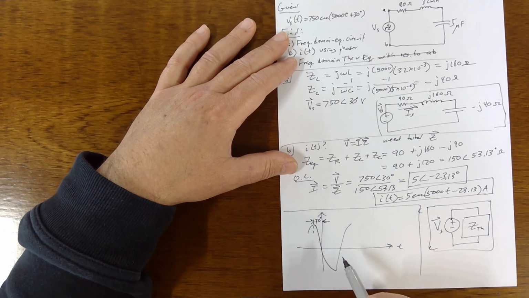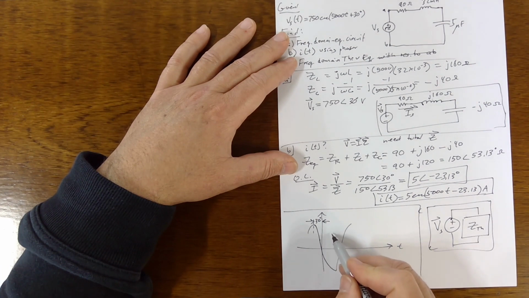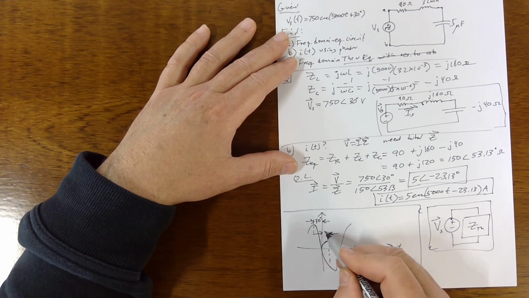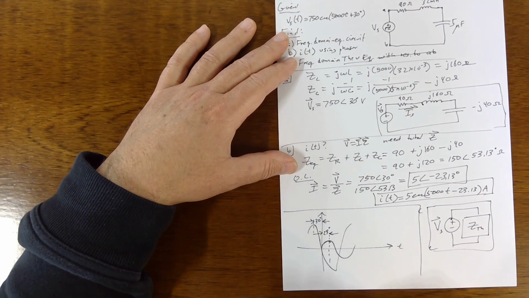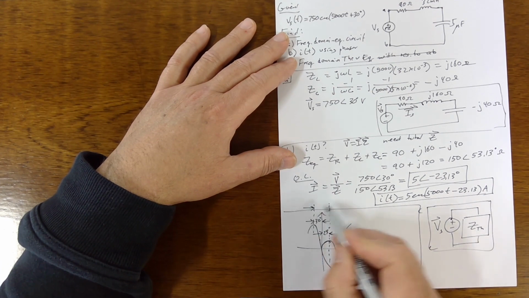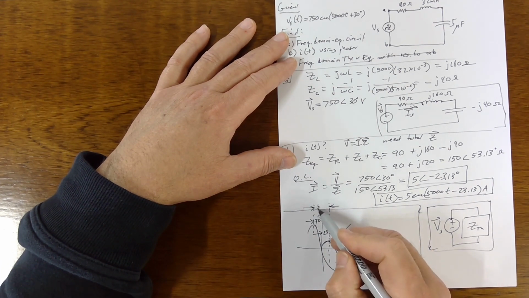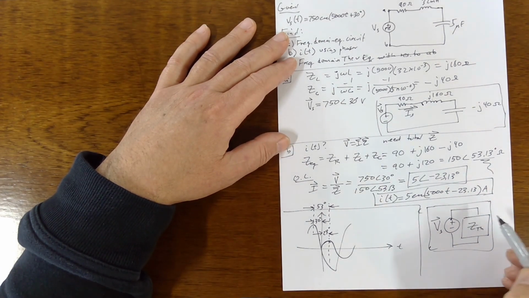And I is minus 23, so it's ahead by 23 degrees. Note that the difference between these two is 53 degrees. That's the phase shift of the impedance.